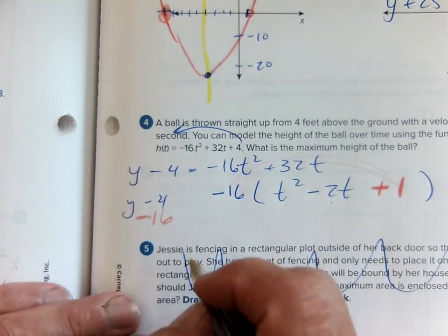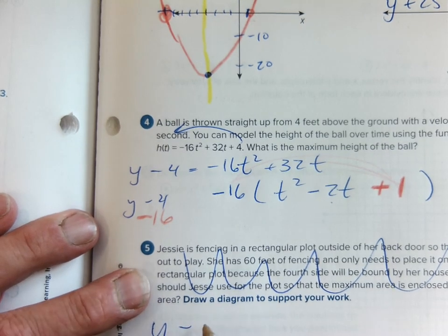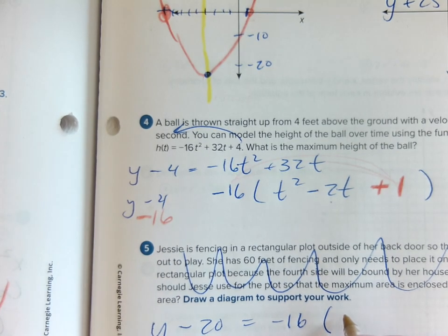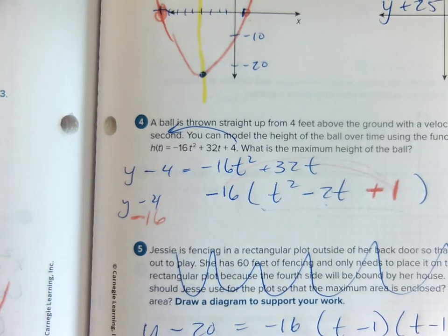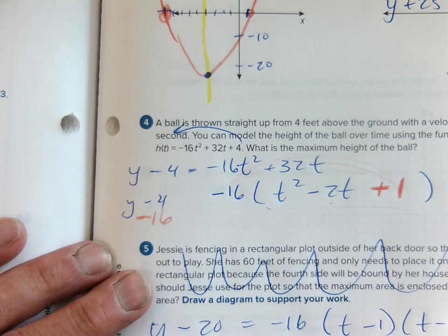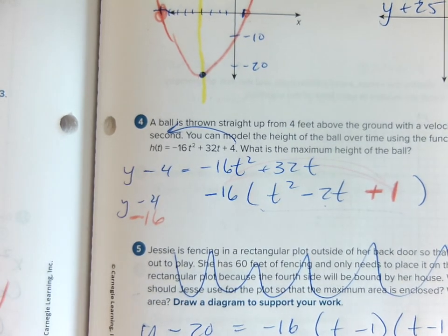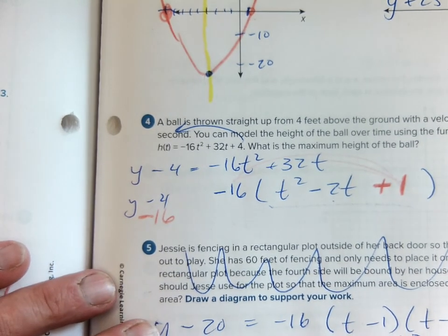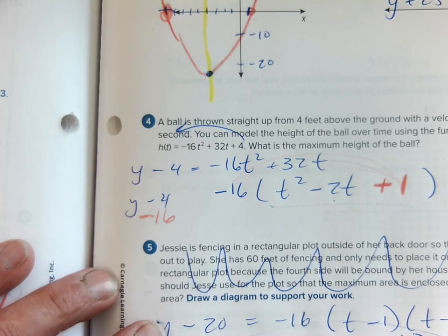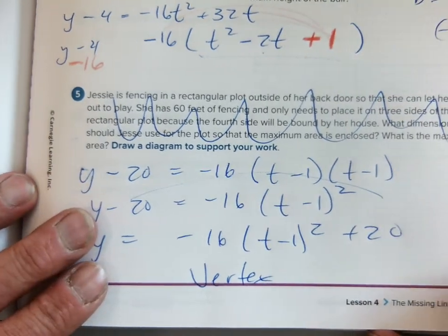So then, I'm going to have y minus 20 equals -16 times (t minus 1) squared, because I can factor that. Bring the 20 back over to the other side, so y equals -16 times (t minus 1) squared plus 20. Okay, what does that tell me? It tells me the vertex, sorry about that, you guys. I've got to make sure you can see it.